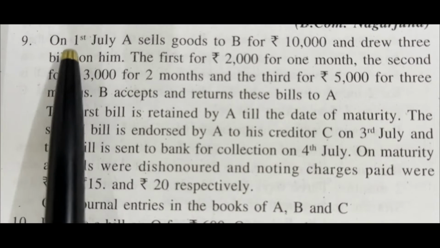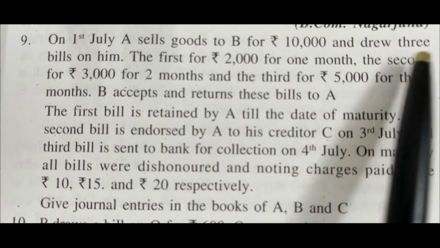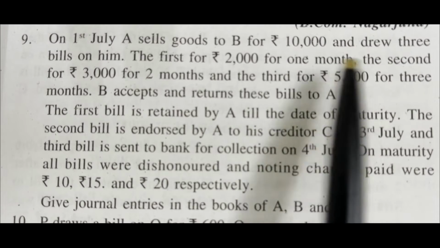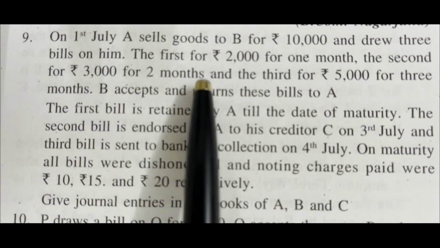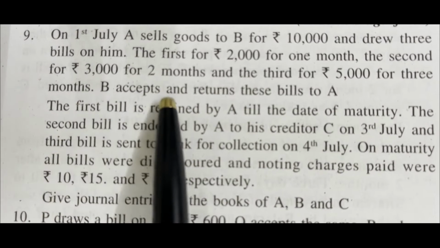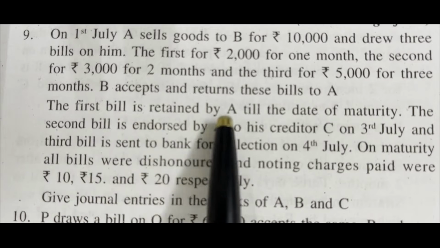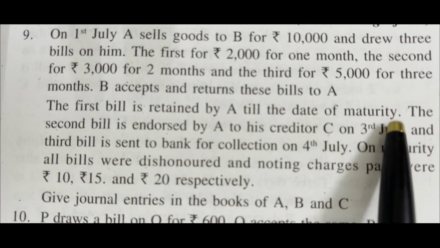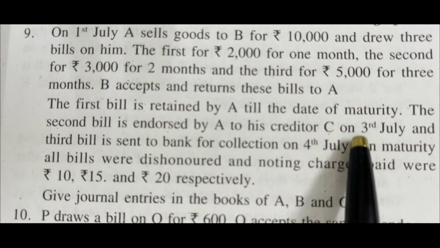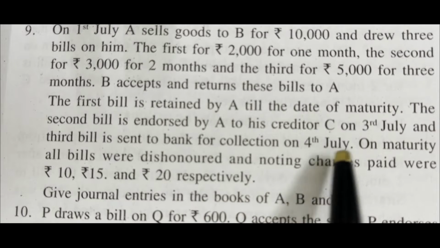Ninth problem. On 1st July, A sells goods to B for 10,000 rupees and draws 3 bills on him. The first for 2,000 rupees for 1 month, the second for 3,000 rupees for 2 months, and the third for 5,000 rupees for 3 months. B accepts and returns these bills to A. The first bill is retained by A till the date of maturity. The second bill is endorsed by A to his creditor C on 3rd July. And the third bill is sent to bank for collection on 4th July.